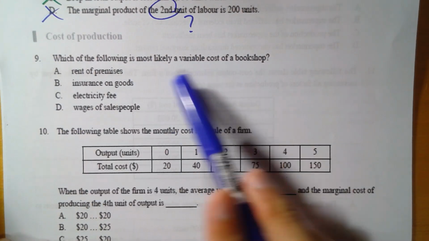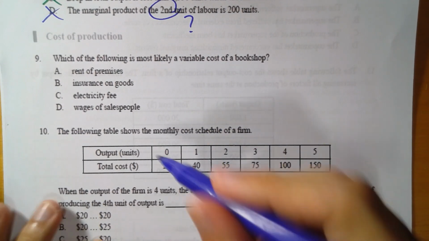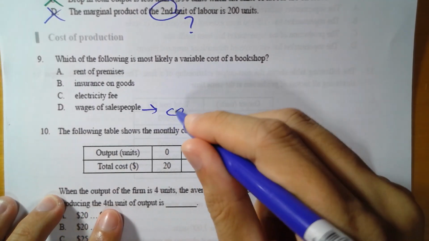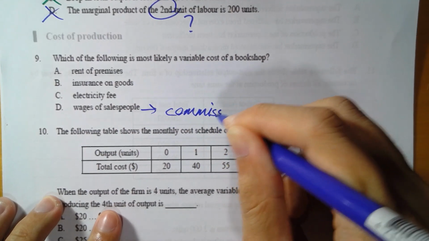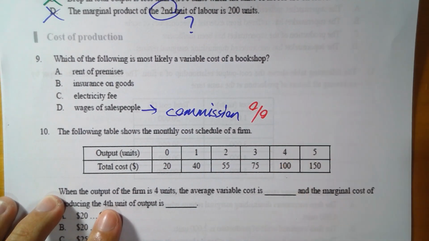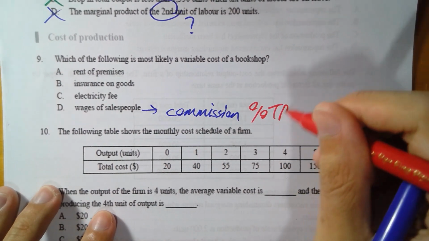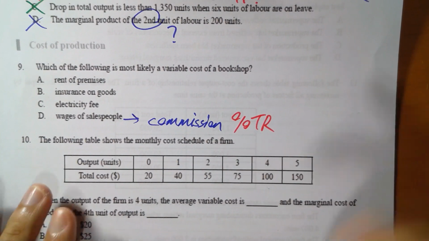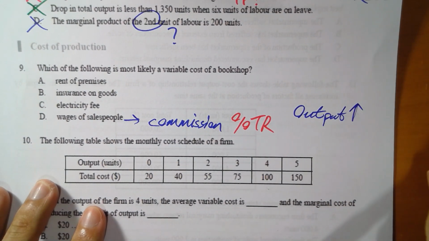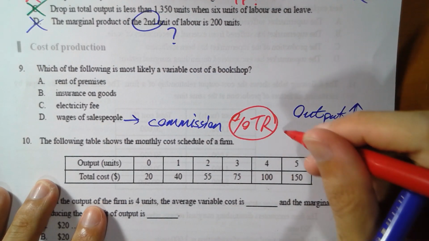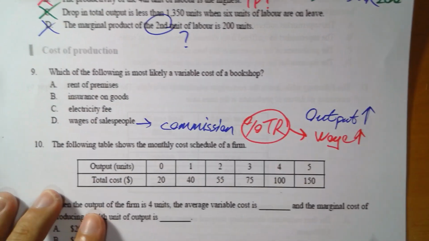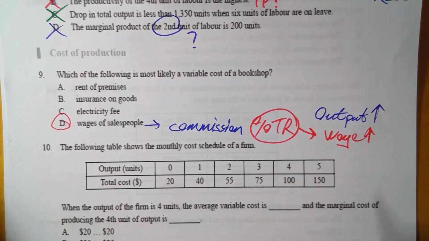Here, number 9. Which one is a variable cost? Now think about it. Salesperson. Most salespersons are paid by commission. When we talk about commission, usually it's a percentage of total revenue, right? So, the problem is, if output increases by percentage, it should mean wage also increases, right? So, this is a variable cost.